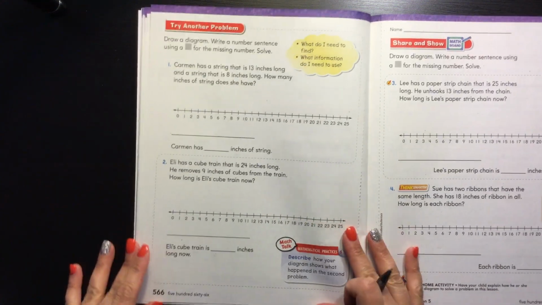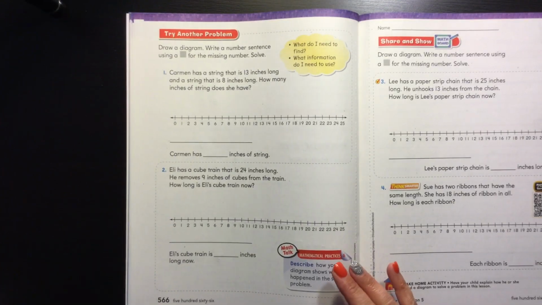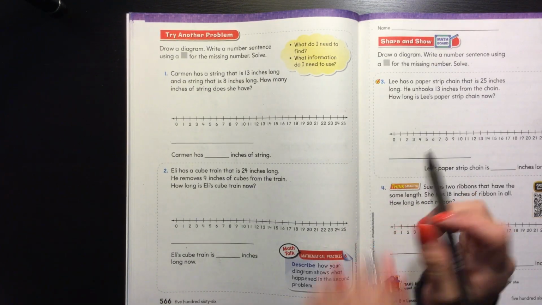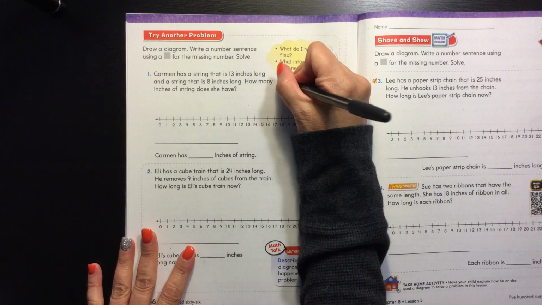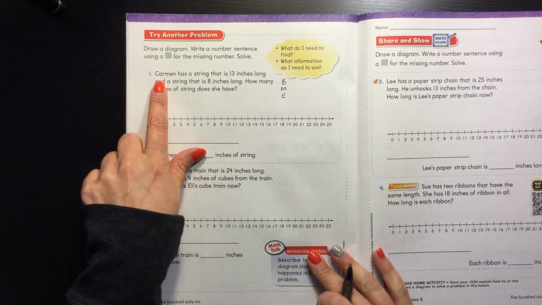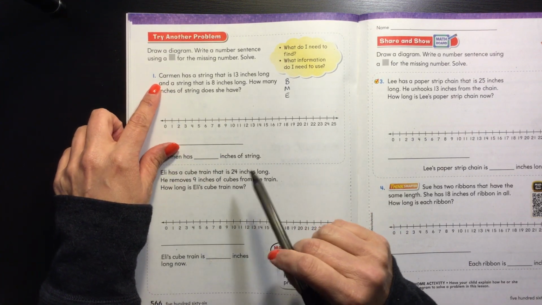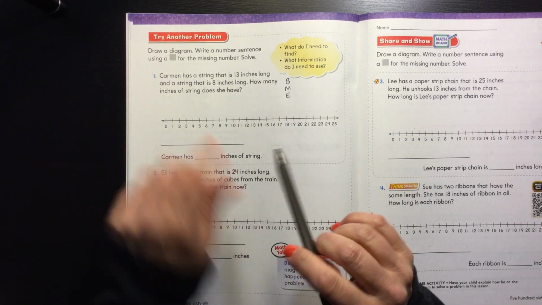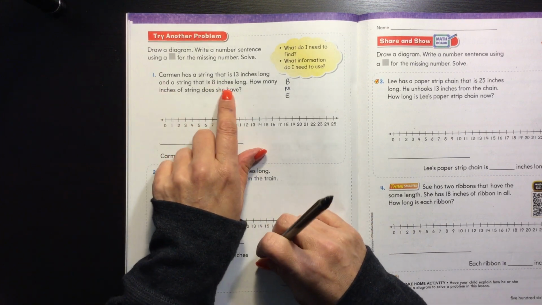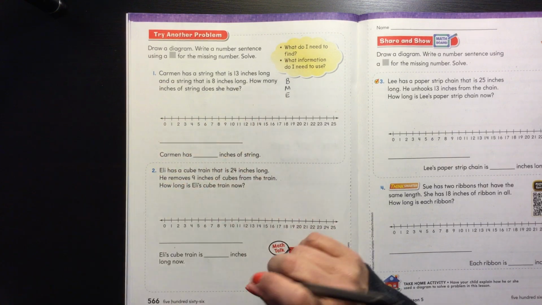All right, so now if we turn the page, we're going to look at number 1 together, and then we're going to draw our diagram and so forth. So let's think about the beginning, middle, and end of this story. Close your eyes and visualize as I read. Carmen has a string that is 13 inches long and a string that is 8 inches long. How many inches of string does she have?